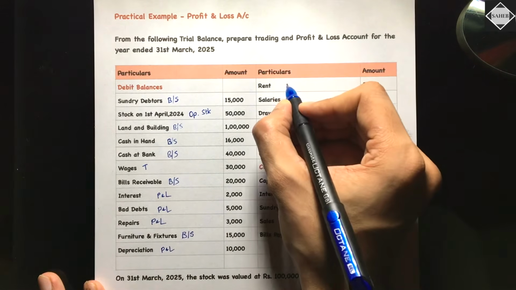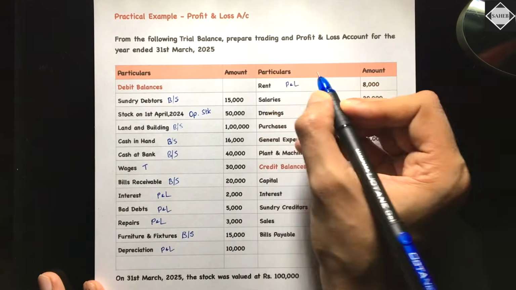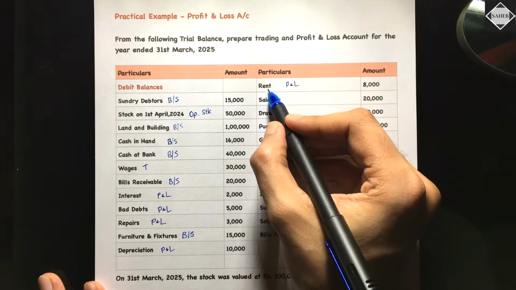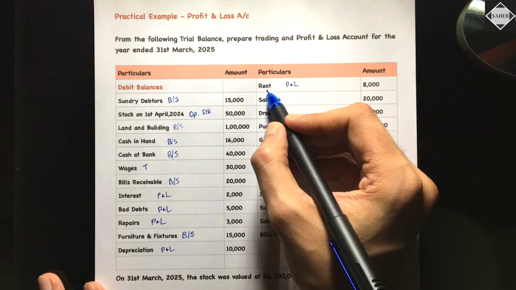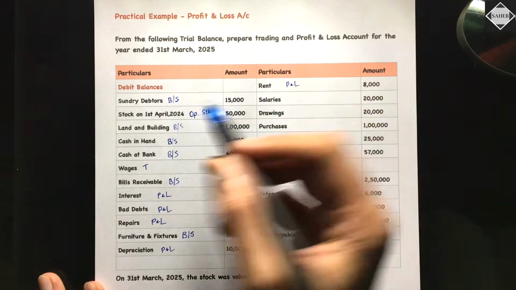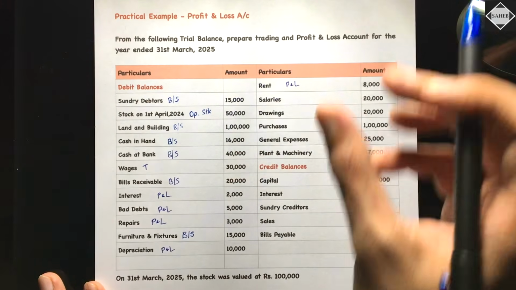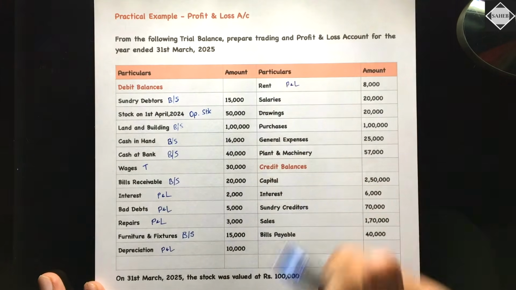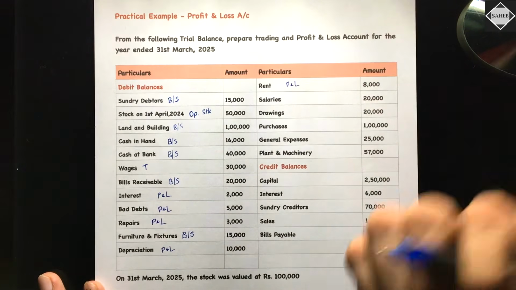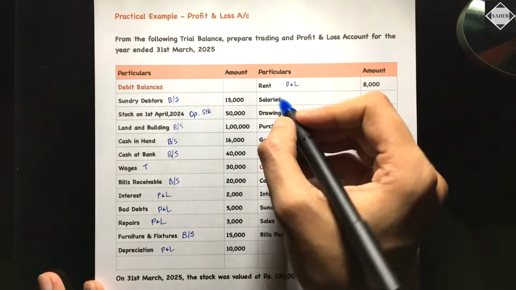Then you have rent. Rent also goes to P&L. But tell me, is it rent paid or rent received? How will you understand? They have said just rent. If they say just rent, then you will understand it is rent paid. But there is one more way to see this. If it is given in the debit column, that means it's rent paid, an expense. But if it is given as a credit balance, that means it's rent received, it's income. So you have to be careful.